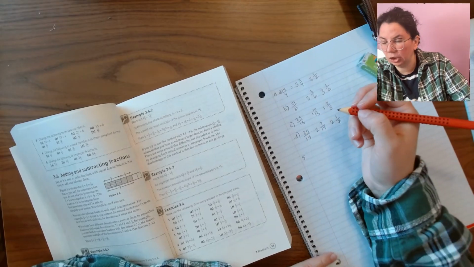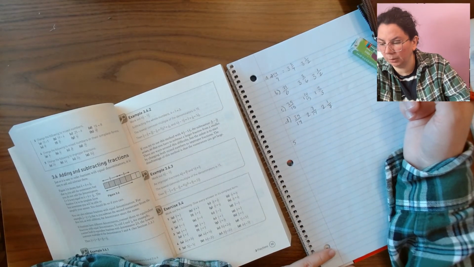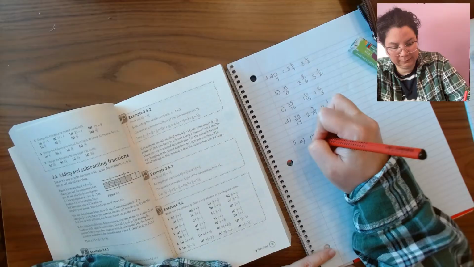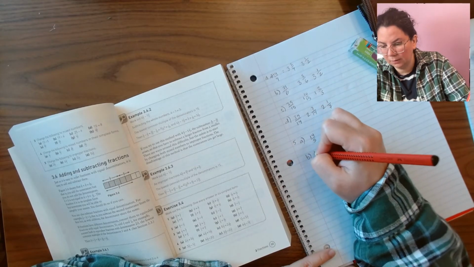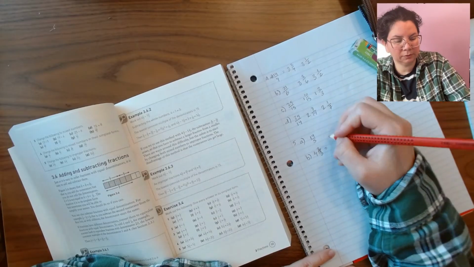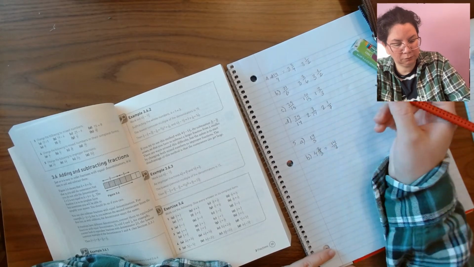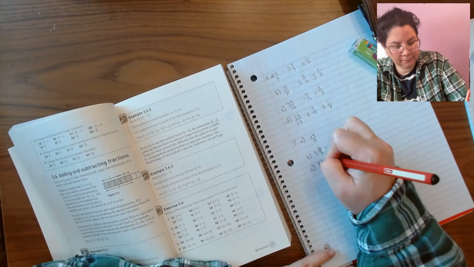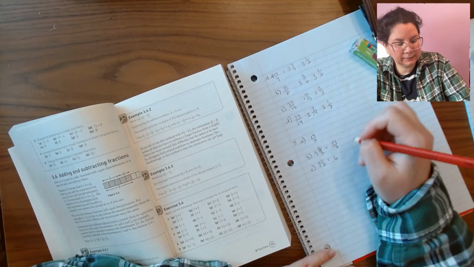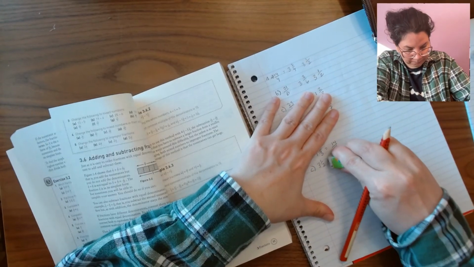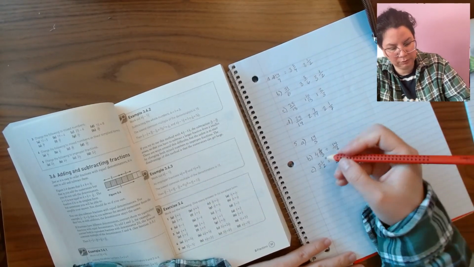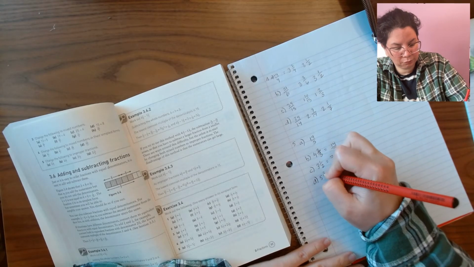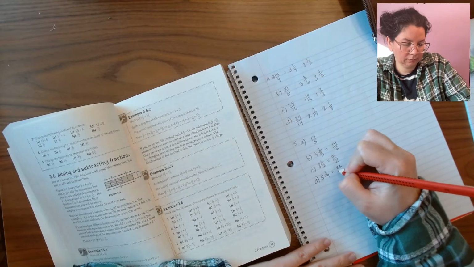5. Change the following to improper fractions. So A would be 14 over 3. Sorry, let me write out the question. 4 and 2 over 3 equals 14 over 3. C would be 3 and a half equals 7 over 2. And D, 5 and 3/4 equals 23 over 4.